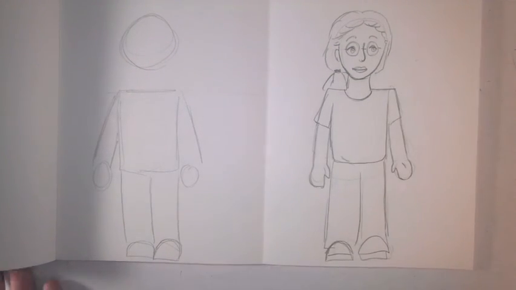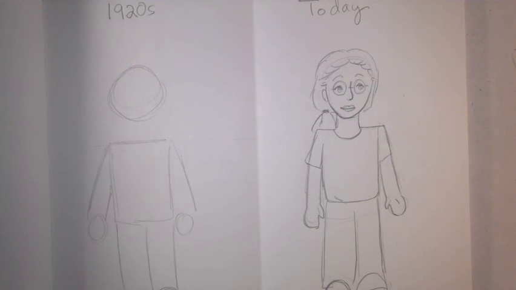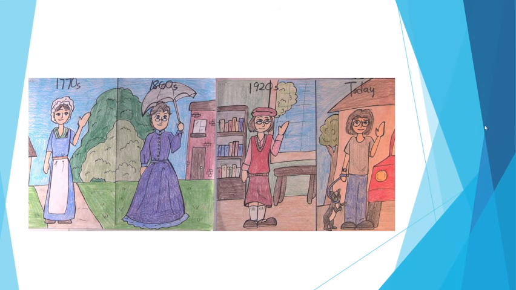Ta-da! And so when we look back at what I've drawn for me today, I'm just trying to draw me as I would be normally. Here I've got my dog, I'm in front of my house, here's my car, I'm wearing my glasses, just how I would be normally. You can draw yourself inside, outside, whatever you want to do, but you are trying to draw you today. We will work on the other ones each week for the next few weeks.